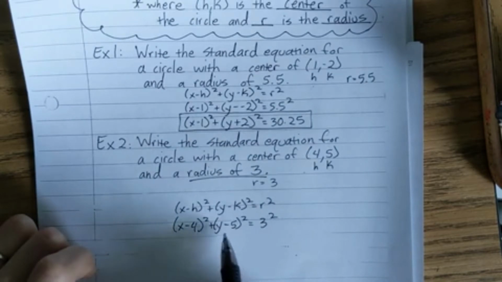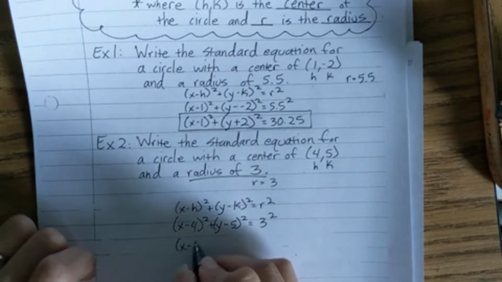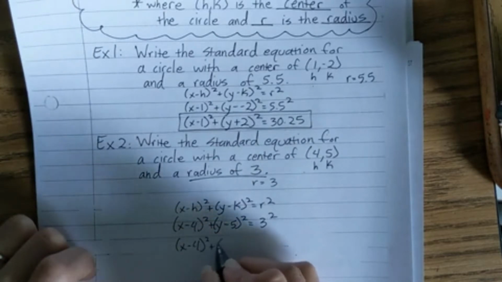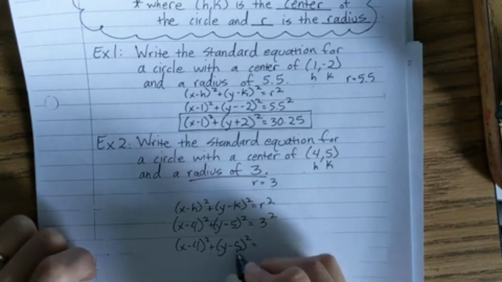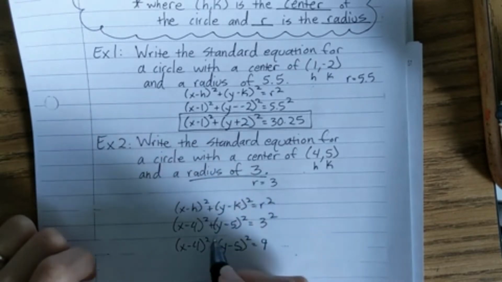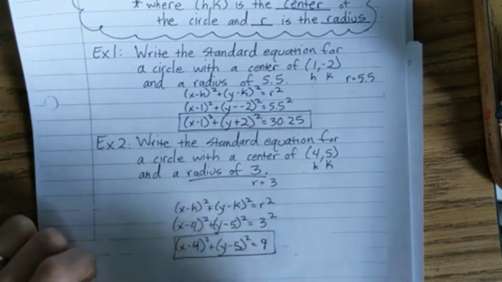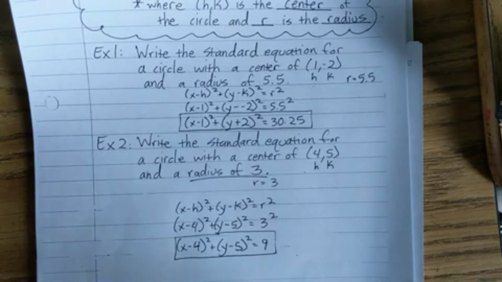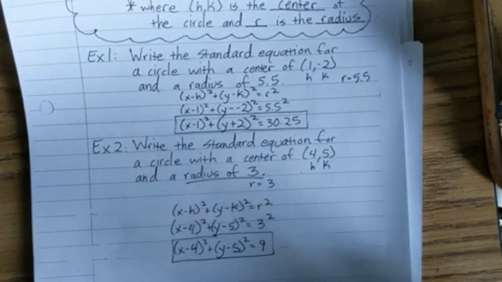We don't have any minus negatives here, but we do need to change the 3 to its square. So we're going to put here (x − 4)² + (y − 5)². And then here we're going to put 9 because 3 squared is 9. If you don't remember that, you can just easily put that in your calculator. So that's your answer for that one. All right, so let's go to the next page.